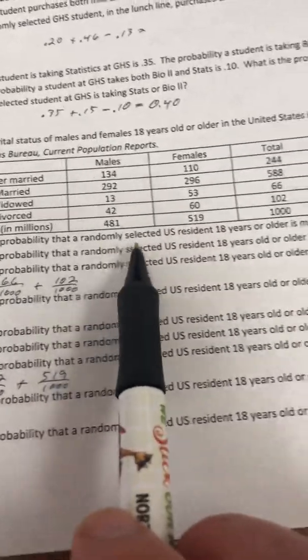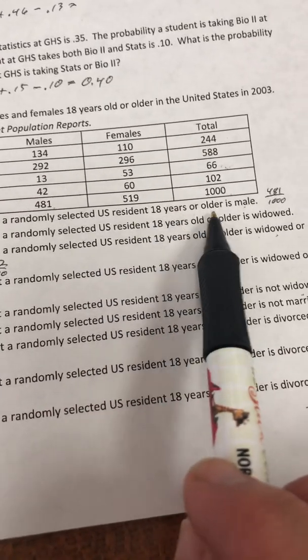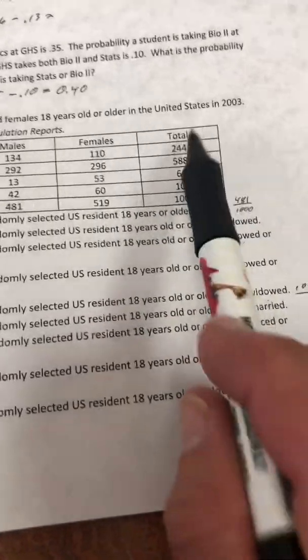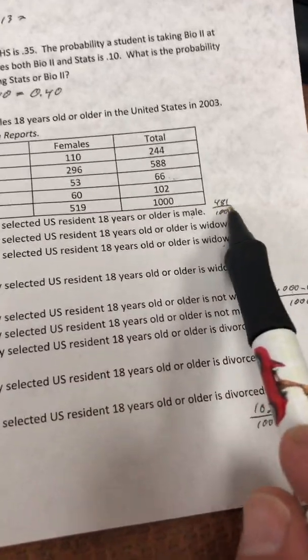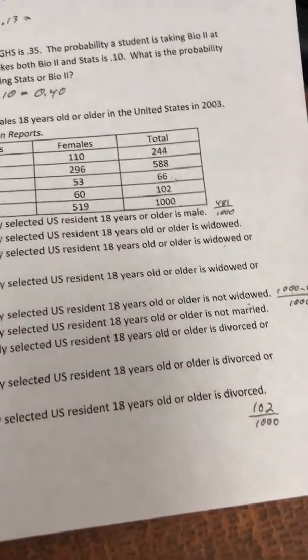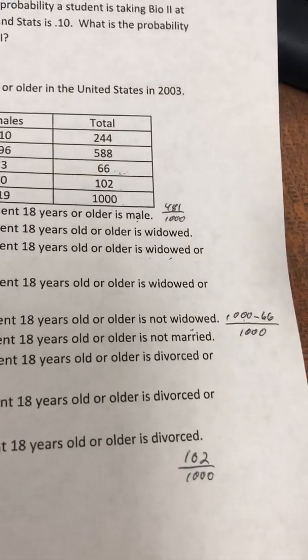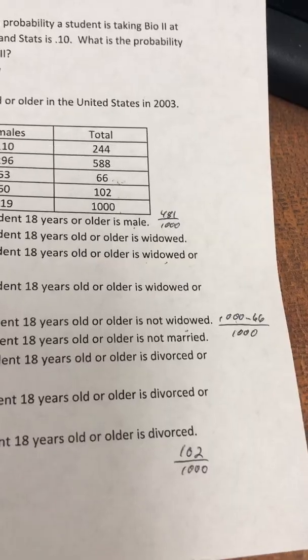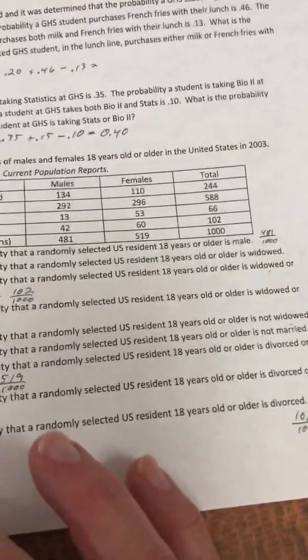Determine the probability that a randomly selected U.S. resident 18 years or older is male. So you take the males total out of the total, so it would just be 481 out of 1,000. Now you can simplify that fraction, use a simplifying fraction online, or simplify it yourself. Try B on your own.